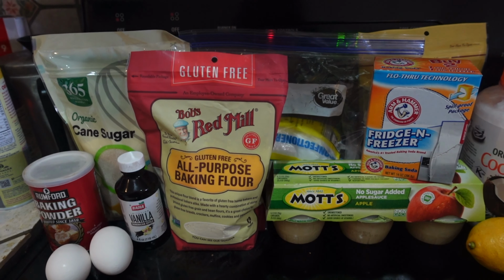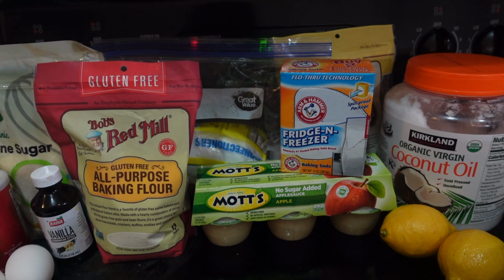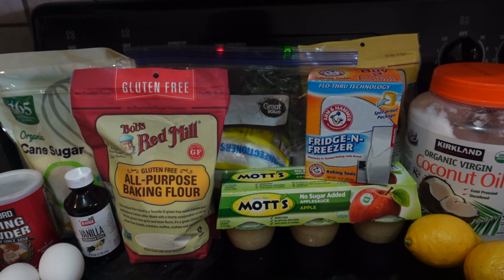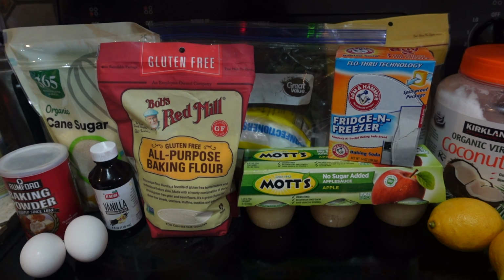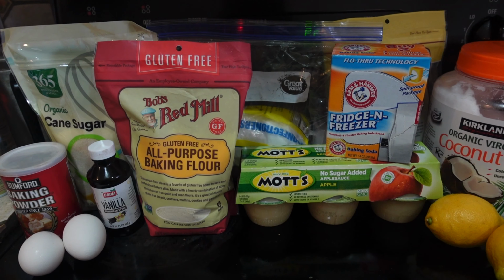So without further ado, let's go bake some donuts. We're really excited for this recipe because it's all stuff that we already have, so it should be very easy to throw together. And we don't need any fancy mixers or anything. We're just gonna whisk everything together here.